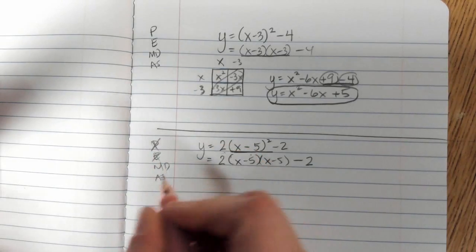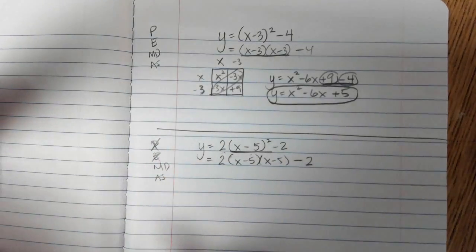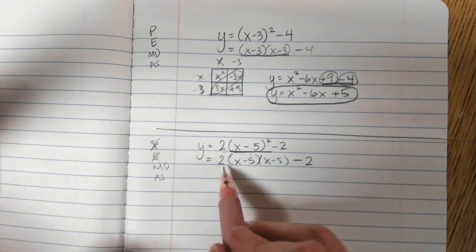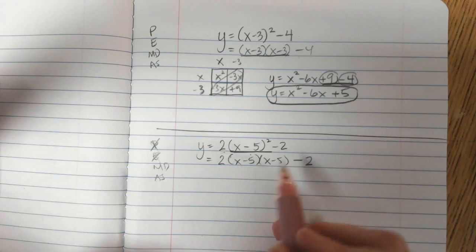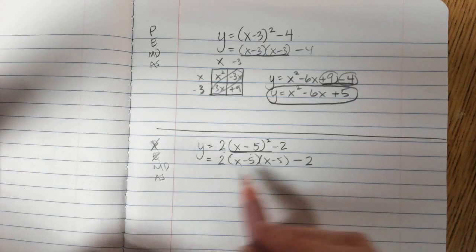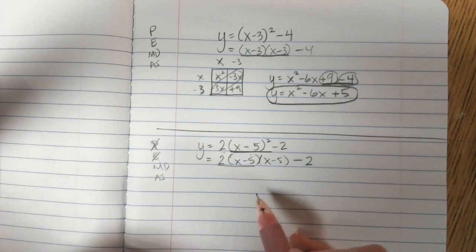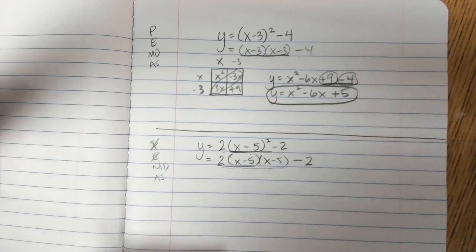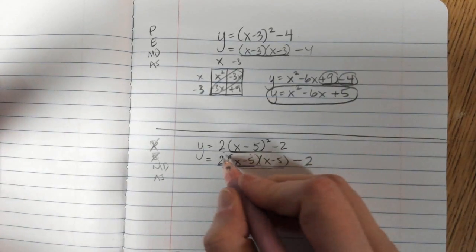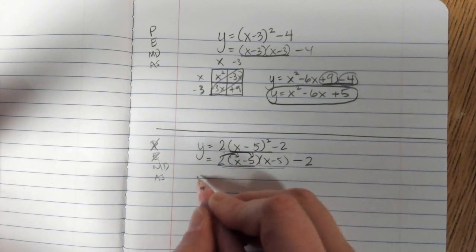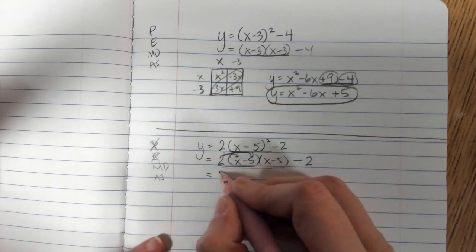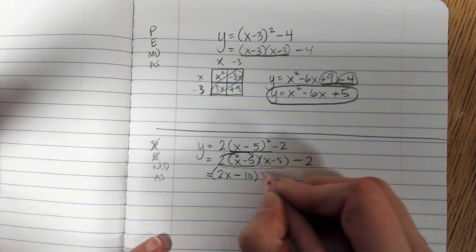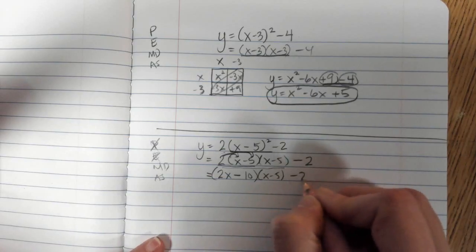Now, I've expanded my exponents, so now all I have is multiplication. So I have a choice now. I could put this in a box and multiply it, and then distribute the 2 later, or I can distribute the 2 now and multiply afterwards. But remember, I'm only ever going to multiply 2 things at a time. So I multiply this. When I'm done, I can multiply it by that, or whatever order I want to. Me personally, I'm going to distribute now because I know if I don't do it now, I'll forget to do it later. Okay, so I have 2x minus 10 times x minus 5 minus 2.